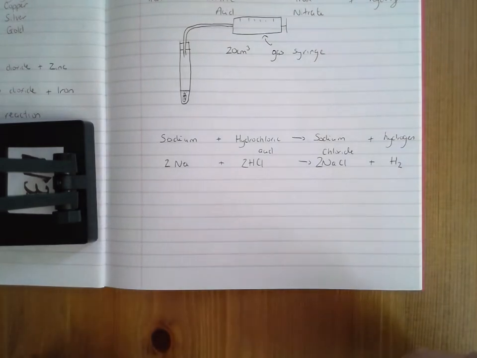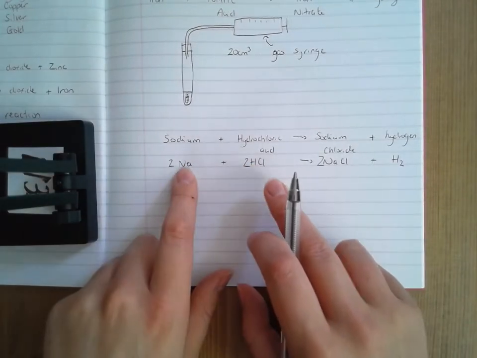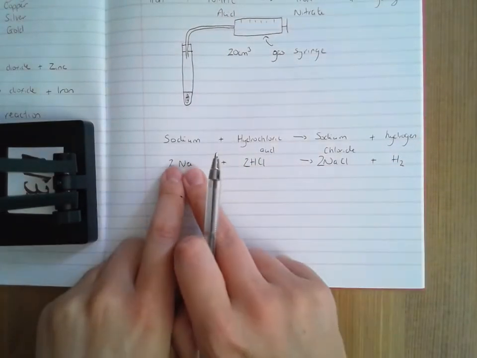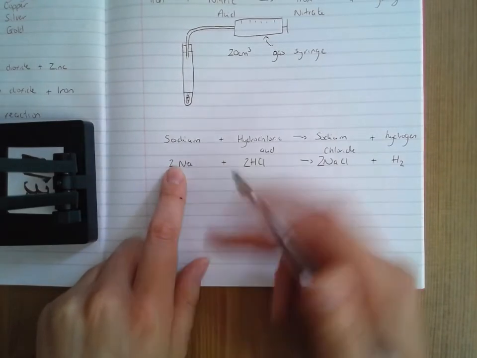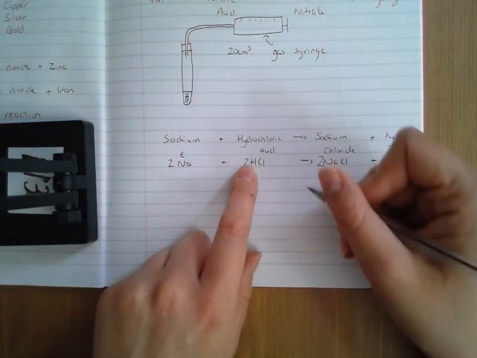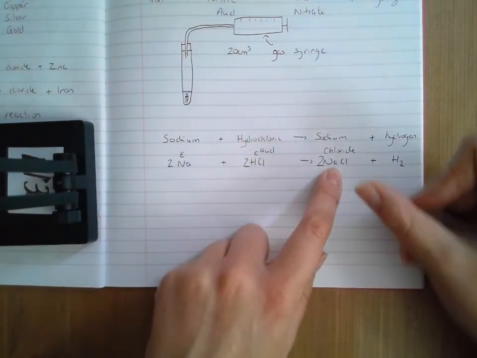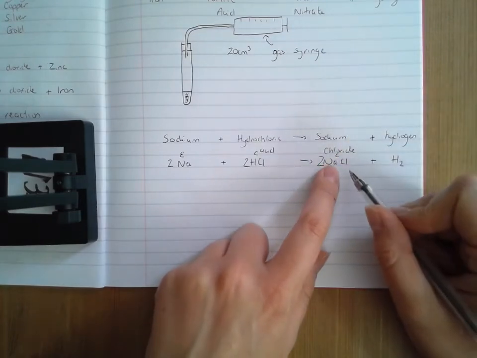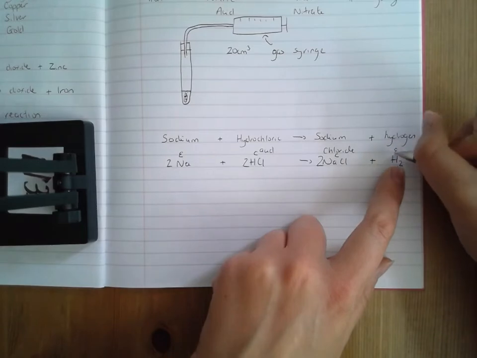So when I'm writing it as an ionic equation, I need to be including my charges, all right? When I am doing this, the first question I need to ask myself is: is it an element or is it a compound? Sodium by itself here is an element, so I'm going to put an E over it. HCl, there's two different elements that have reacted, so that is a compound. NaCl is also a compound because I've got two different elements reacted together. And then H2, you've only got hydrogen, and hydrogen is an element.